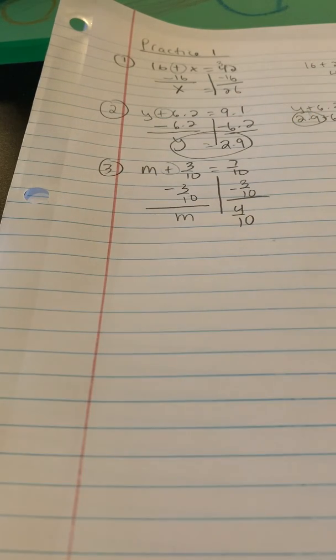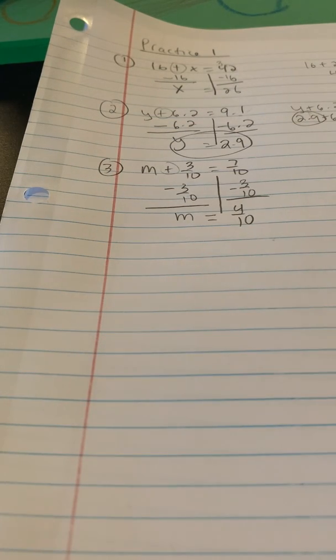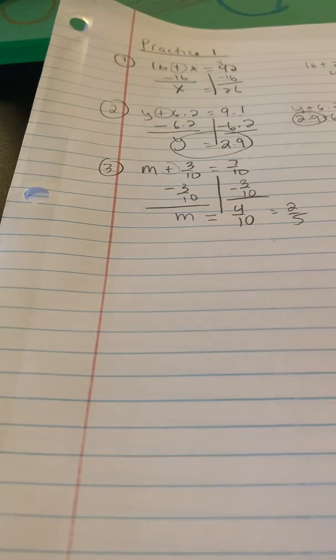Hopefully, no one in this class put 4/10 as their final answer, because we are almost 7th graders and we would never leave a final answer as 4/10. We need to simplify it to 2/5. Make sure you are checking your answers so that you have the correct answer when you submit it on your paper. I'm going to keep moving. Number 4.